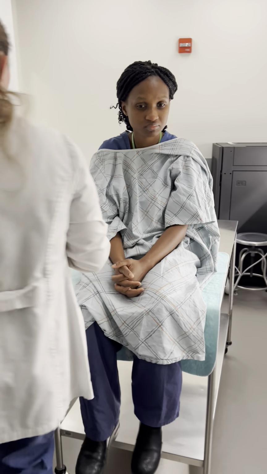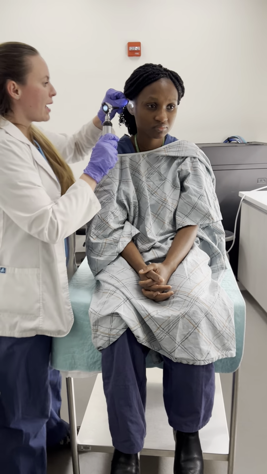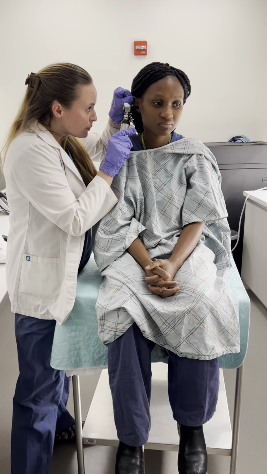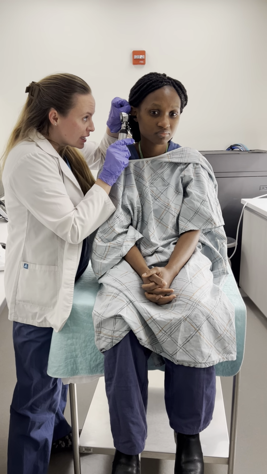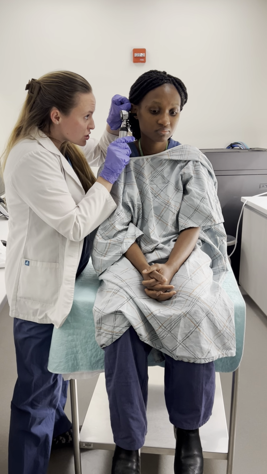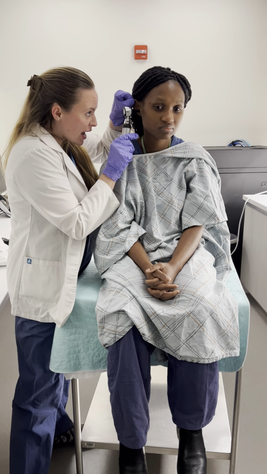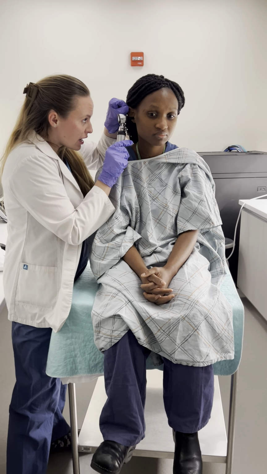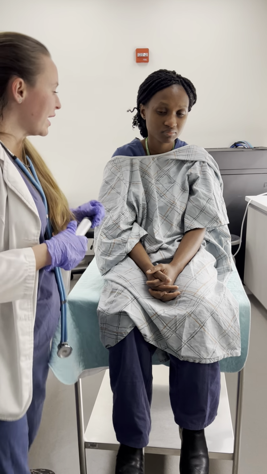Moving on to your right ear, going to do the same thing. Pinna up and back. Speculum in, down, and forward. There's no cerumen. The tympanic membrane is intact. There's no redness, no swelling, no lesions noted. The cone of light is at 5 o'clock, and the malleus and the pars flaccida is observed. Great. Moving down to your neck.